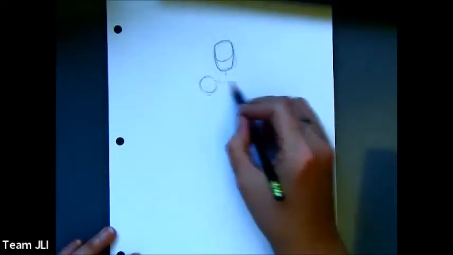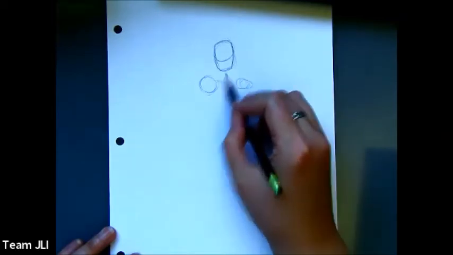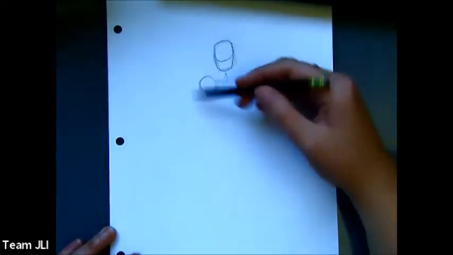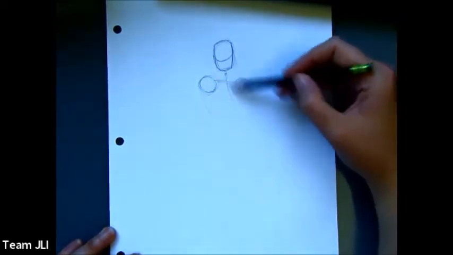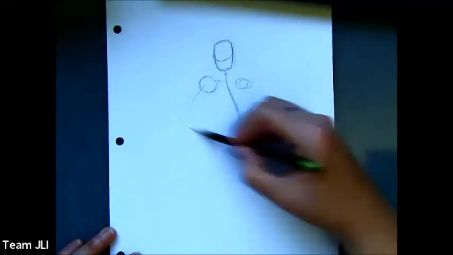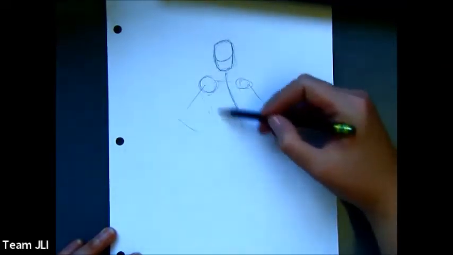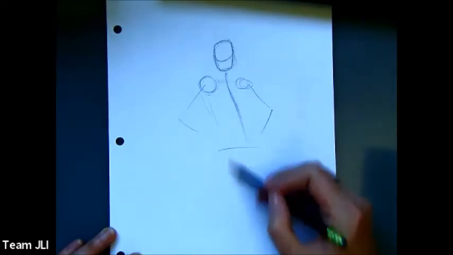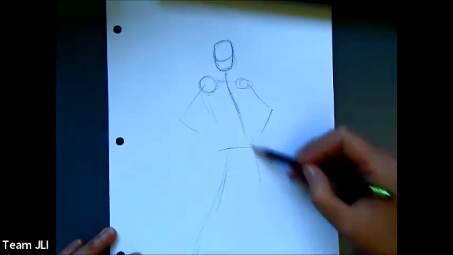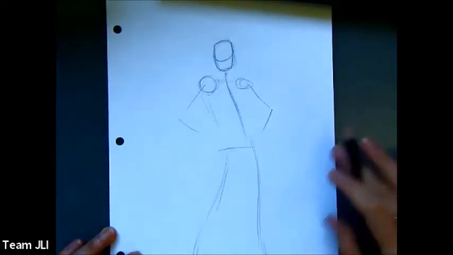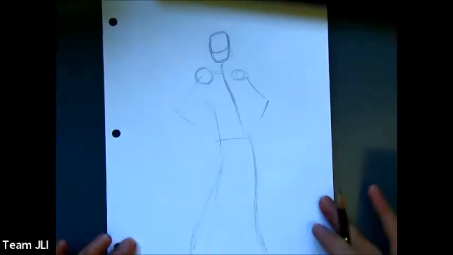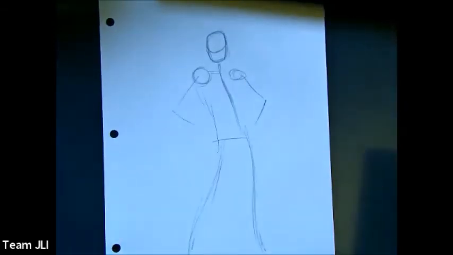I think I'll pick that one. You can do a classic superhero stance maybe. Super sketchy, super quick.